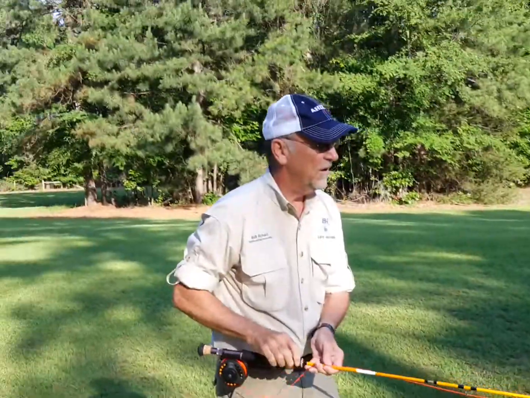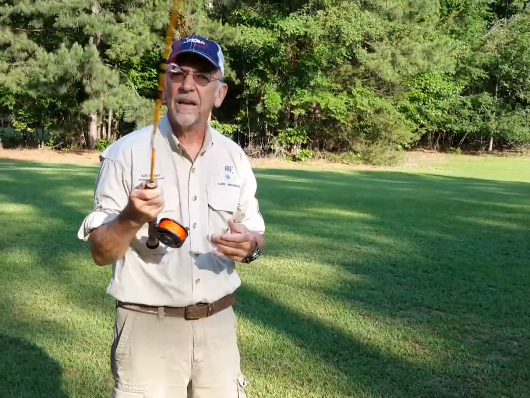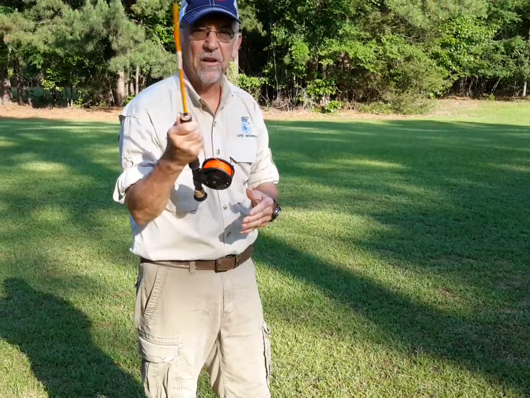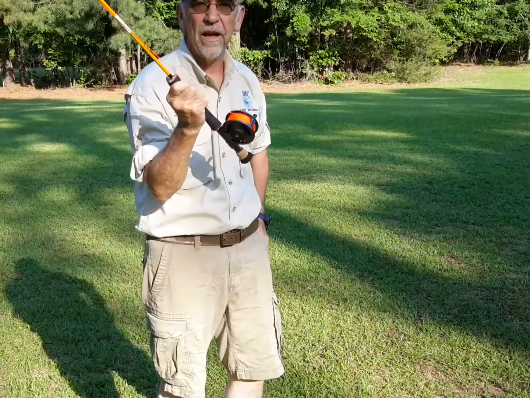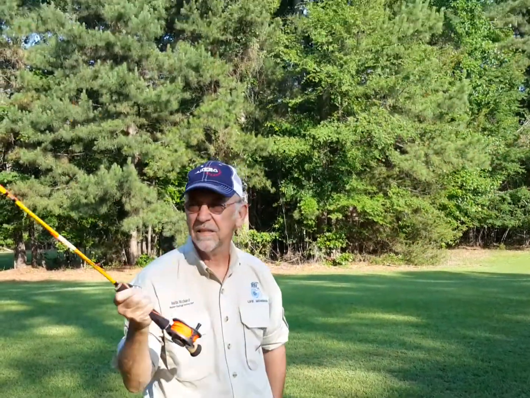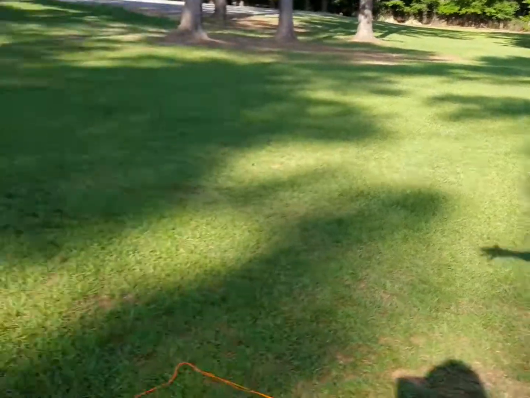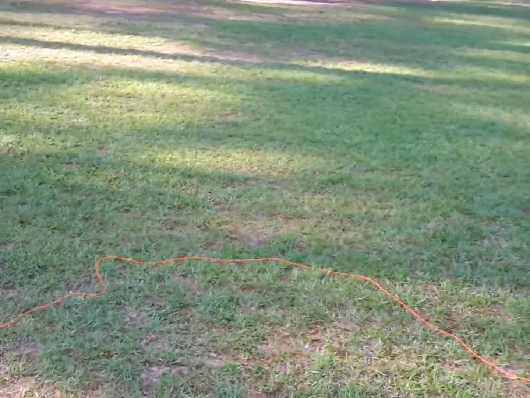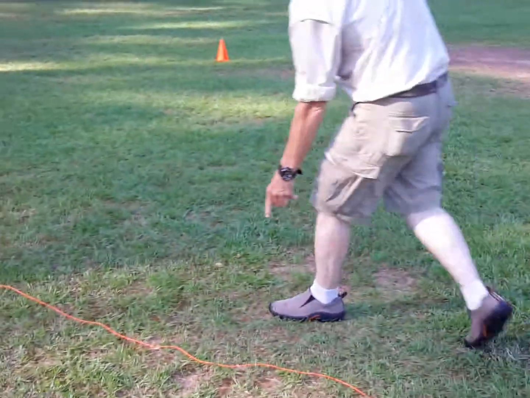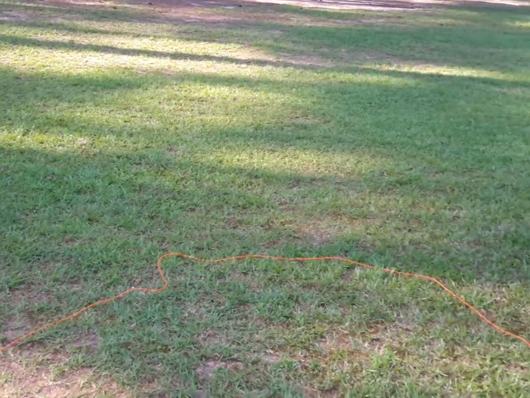Another way that we may be off on our tracking is from casting. A habit a lot of people get into is they cast kind of sidearm on the forward cast and they come overhead on the back cast, like this. So when we lay the line down behind us, what do we see? We see a big curve on the back cast.